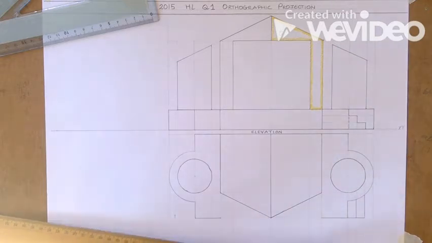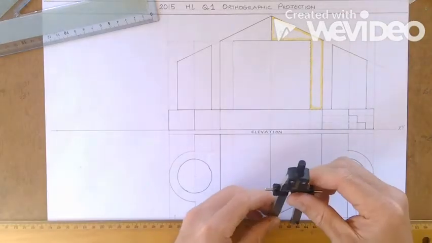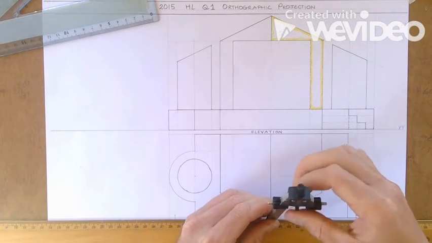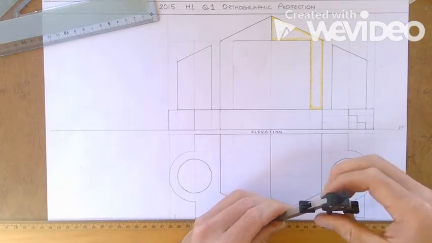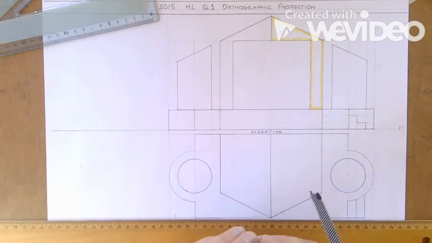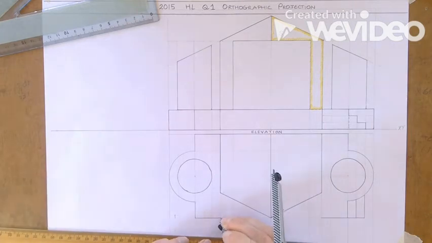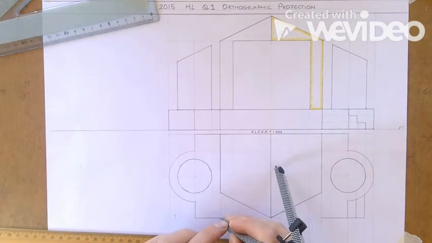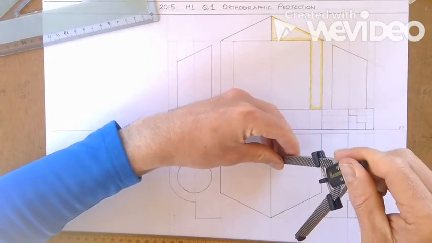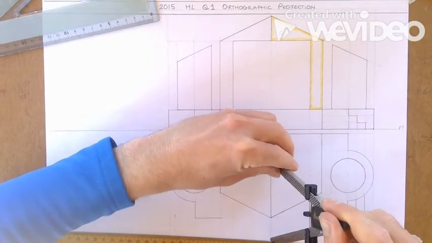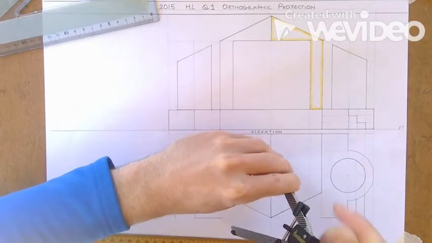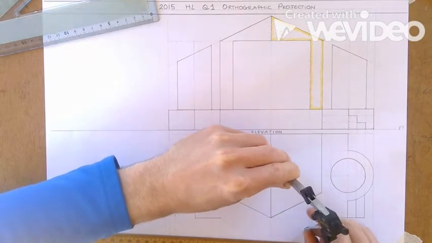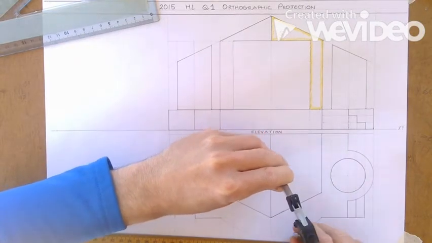So to get radius 90 on my compass, go from this point and describe an arc right in the center line. Then with your compass then draw in the arc and they should meet up.